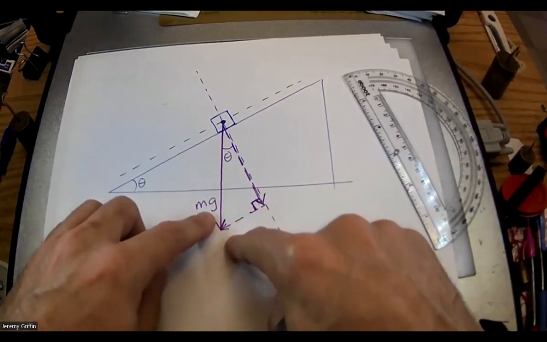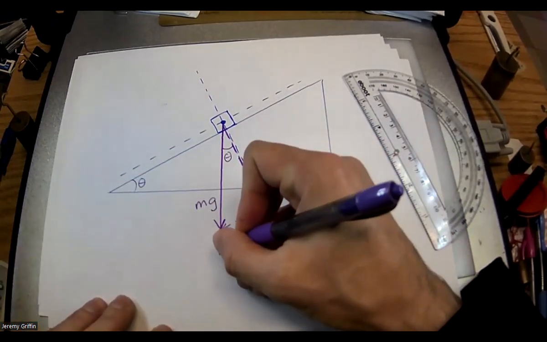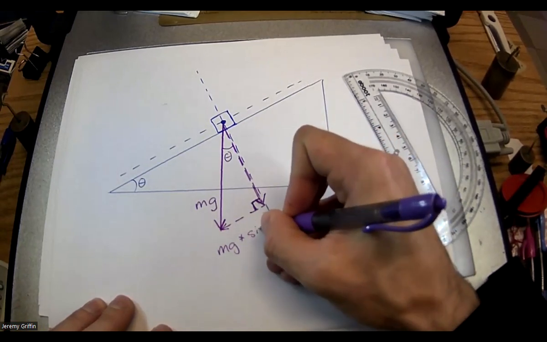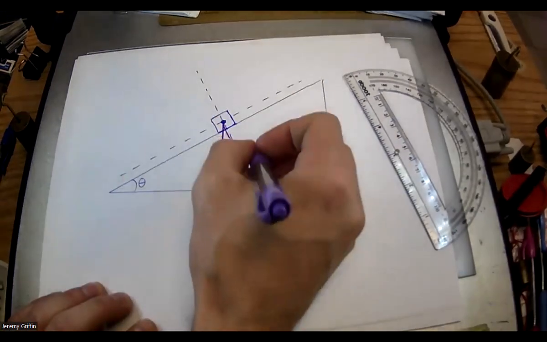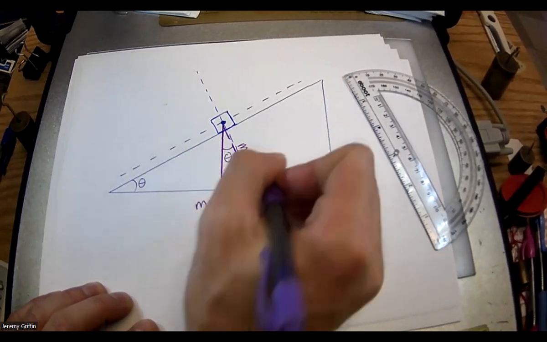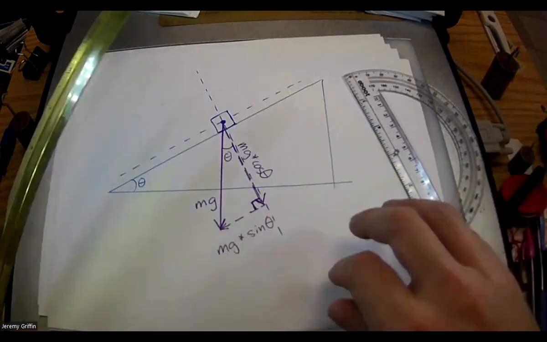So just to move us along a little bit. This component here is mg times what? Sine or cosine theta? It's opposite of the theta, which makes it sine, mg sine theta. And this component must be mg cosine theta. So all that trigonometry is coming back. Again, it keeps coming back.